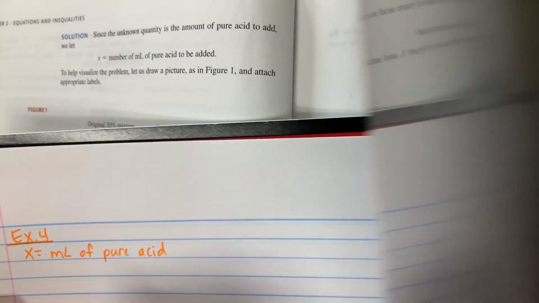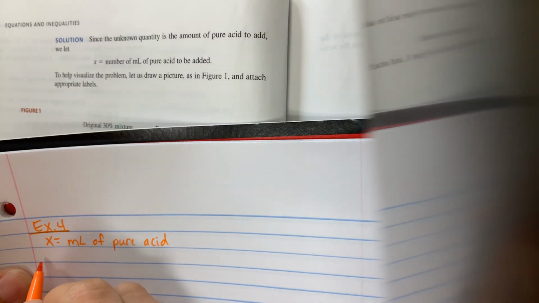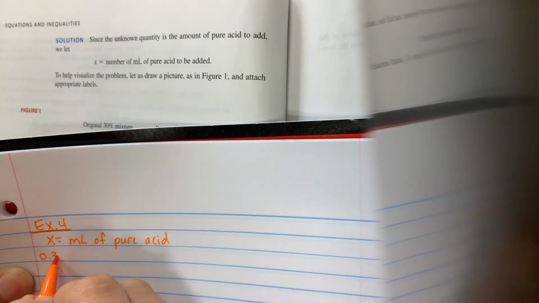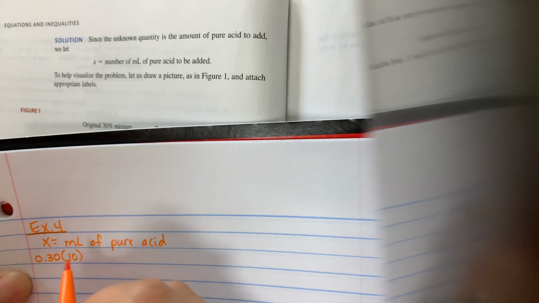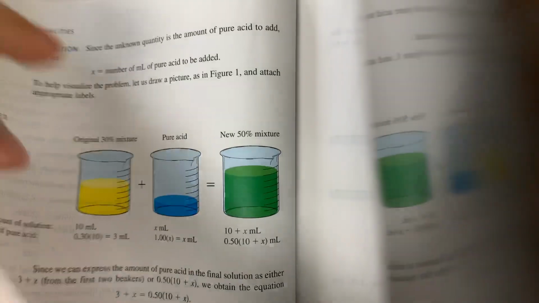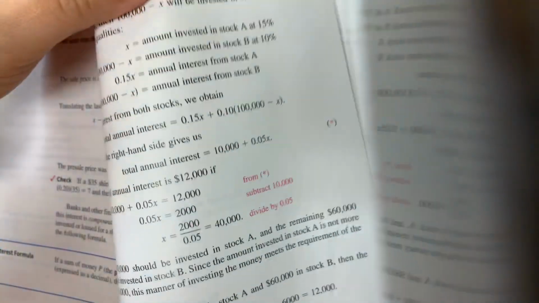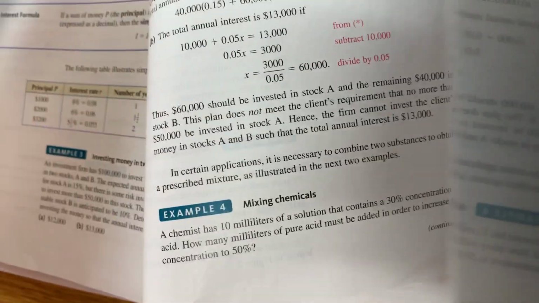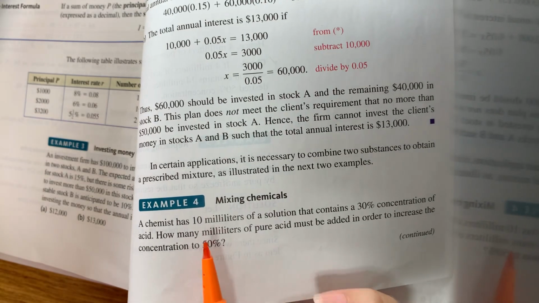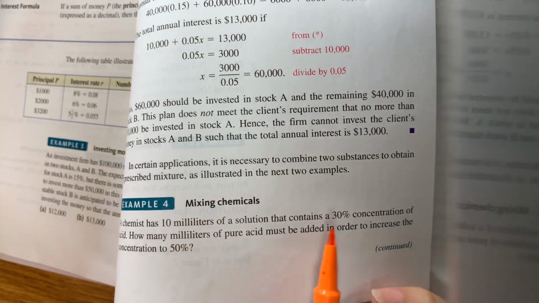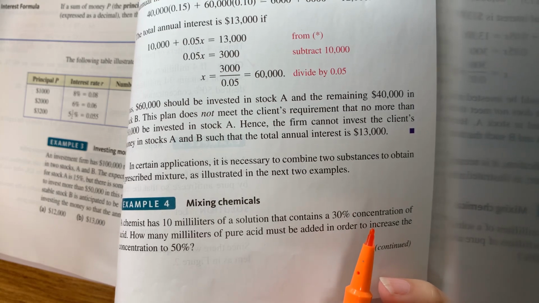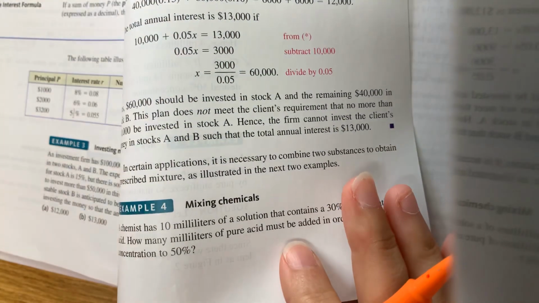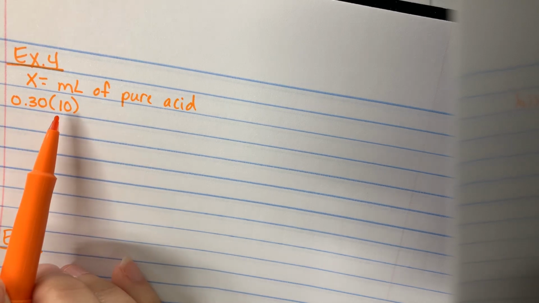So I started out with, well, they gave me that I had 30%, and I may have to go back to the original problem. I had 10 milliliters. Let's go back here again. It's going to be really hard to see. I keep switching back and forth. Okay, so in the original problem, I had 10 milliliters right here, and it was a 30% concentration. So that's where I said, okay, I've got 10 milliliters with a 30% concentration. So that's why I did that piece.